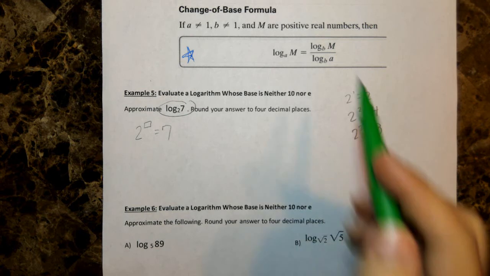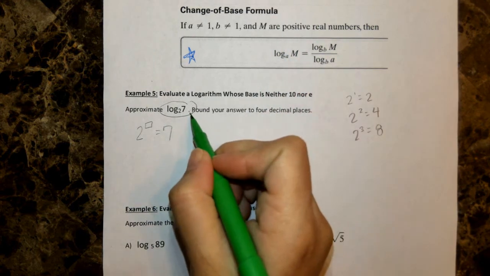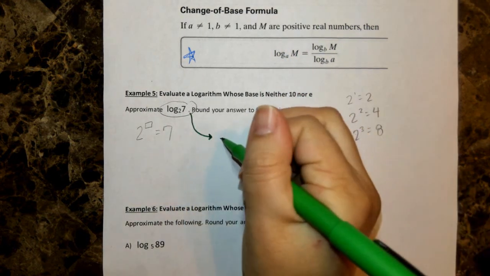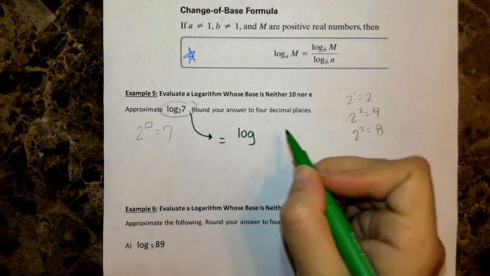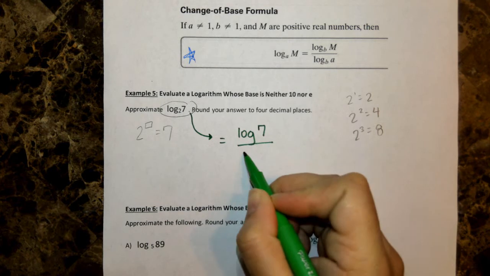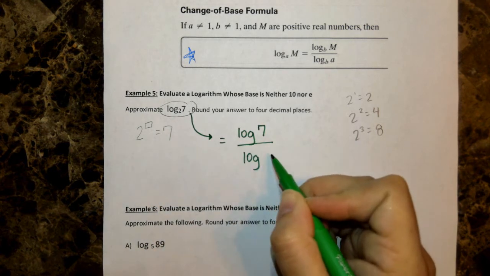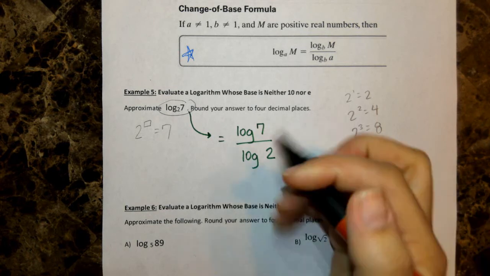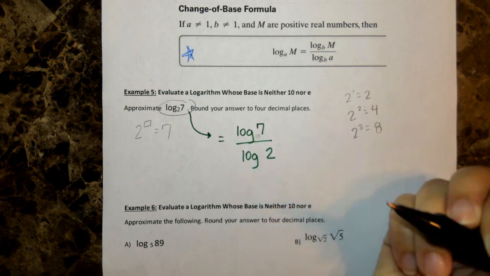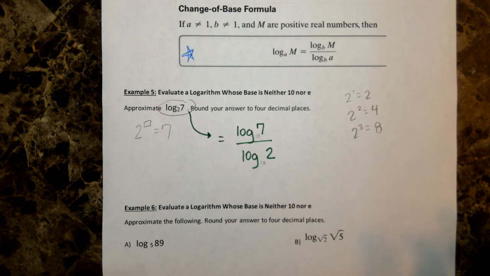And what we can do is, using this change of base formula, I can rewrite this as log base 10 of 7 divided by log base 10 of 2. If you're wondering, what about the base? Well, the base is 10. Most people don't write the 10, but the base is 10 if you want to write it. And this will give you the same exact value.